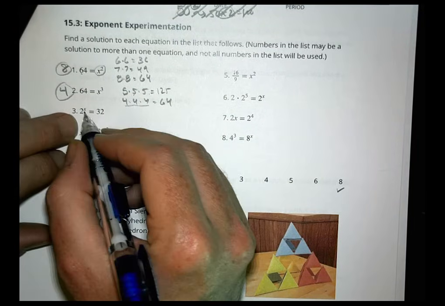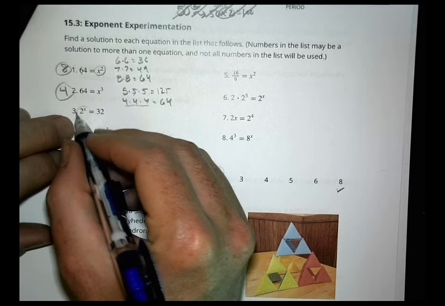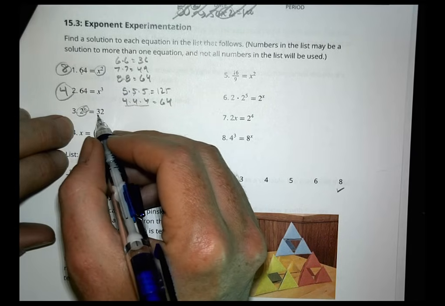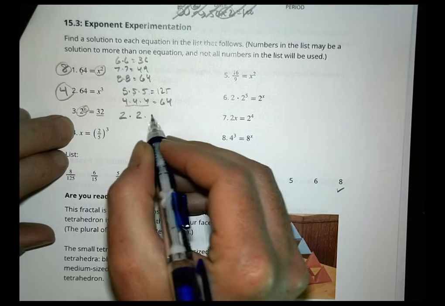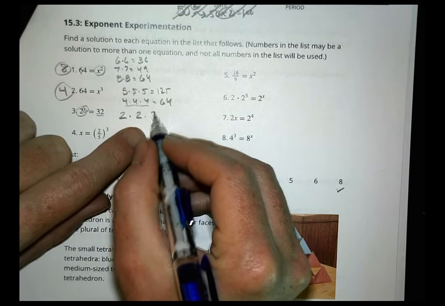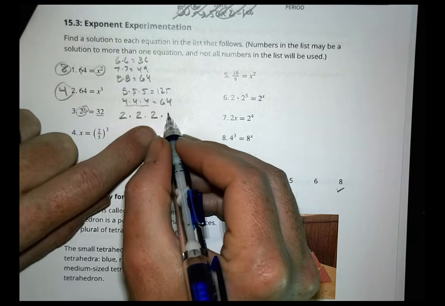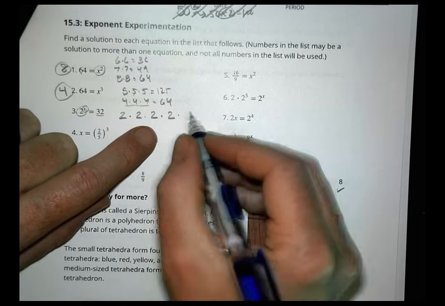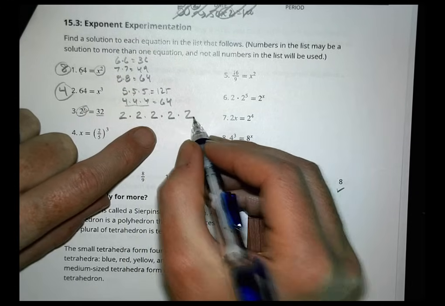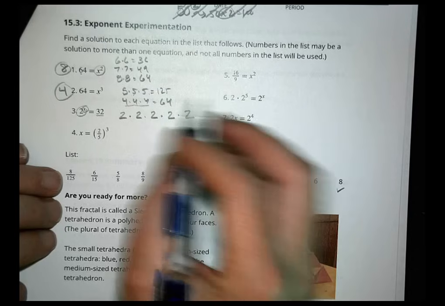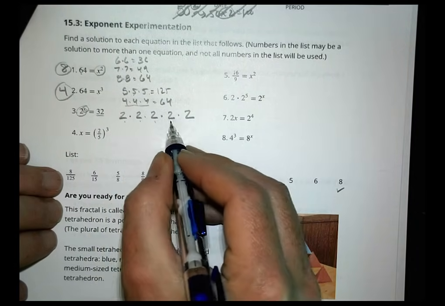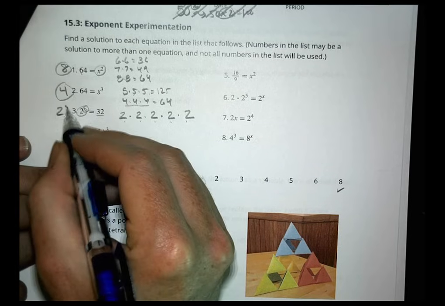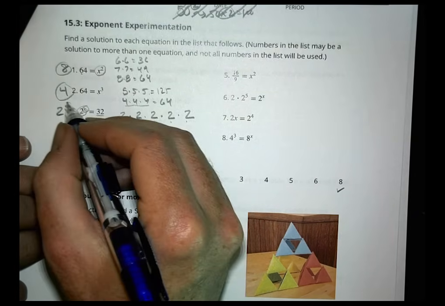On the next one, we're going to multiply 2 a certain number of times by itself in order to get to 32. So it's 2 times 2, which is 4. 4 times 2 is 8. 8 times 2 is 16. 16 times 2 is 32, and we're there. So how many 2's did it take? 1, 2, 3, 4, 5. So we would say 2 to the 5th, and the solution here is actually the 5.